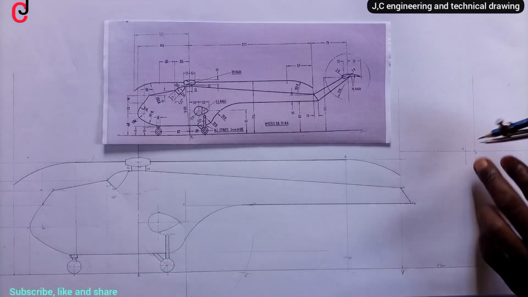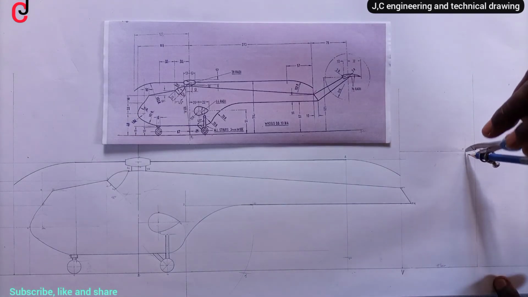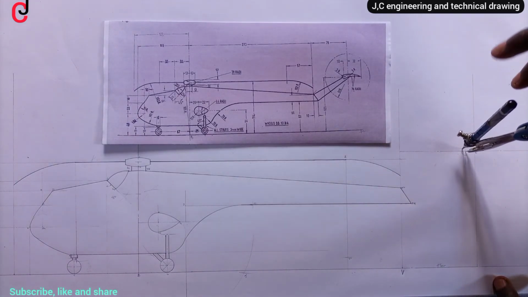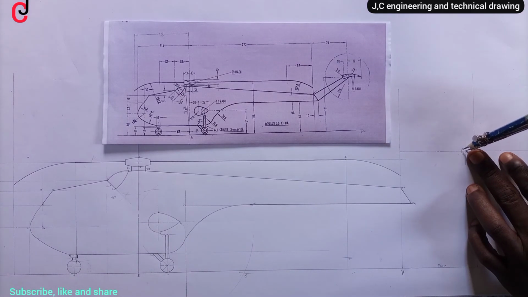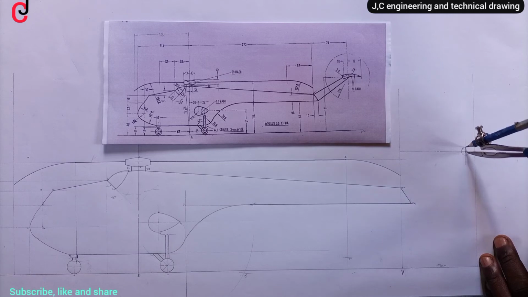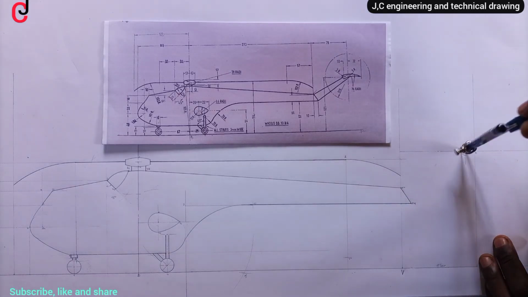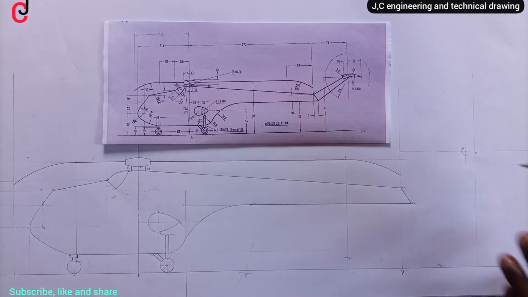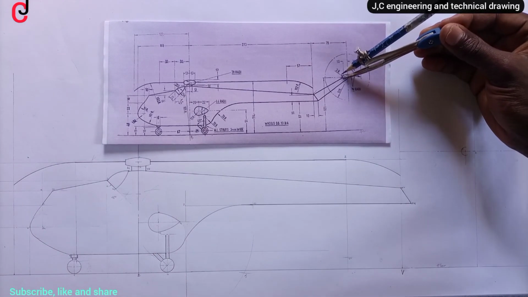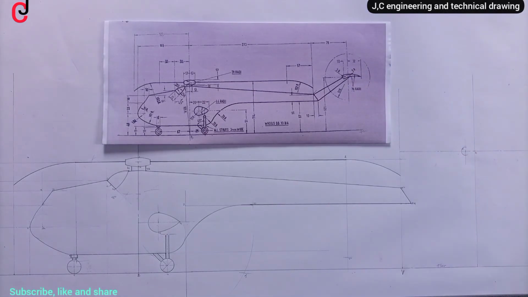Place it at 0.01. Then we'll draw a circle. It's a very small radius, so draw a semicircle, which is this curve over here. And then we are told that we should measure from point 0 towards our right.